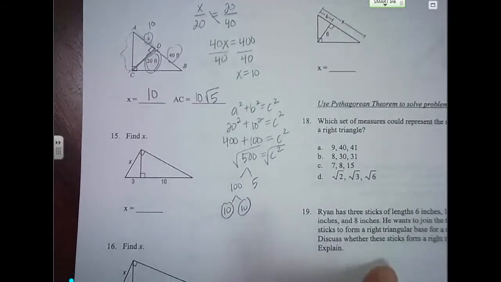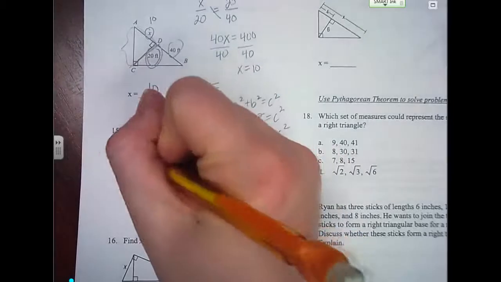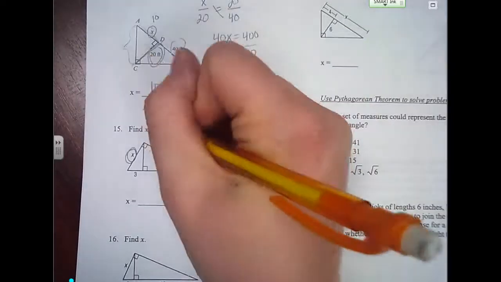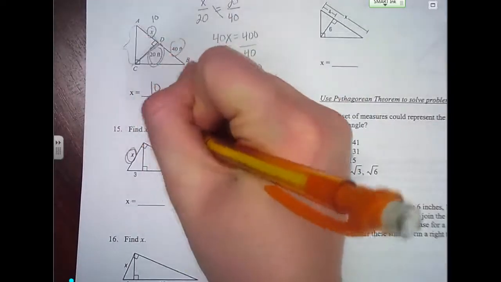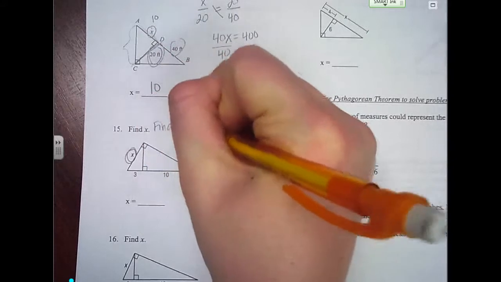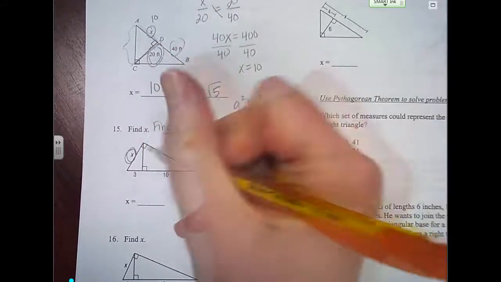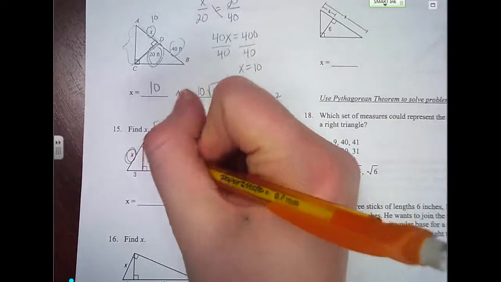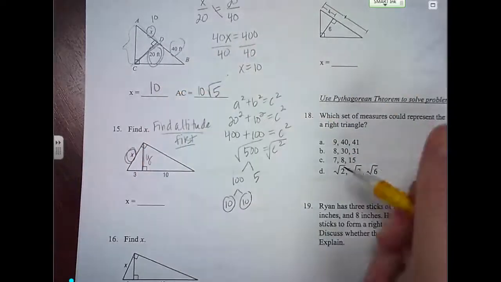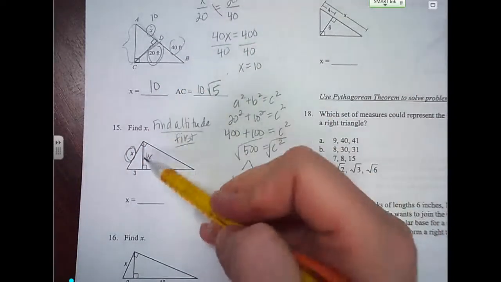Okay, number 15, find x. Now on one like this, you need to find the altitude first. So we need to find this piece right here. So let's just call this y. In order to find this, you do your geometric mean.